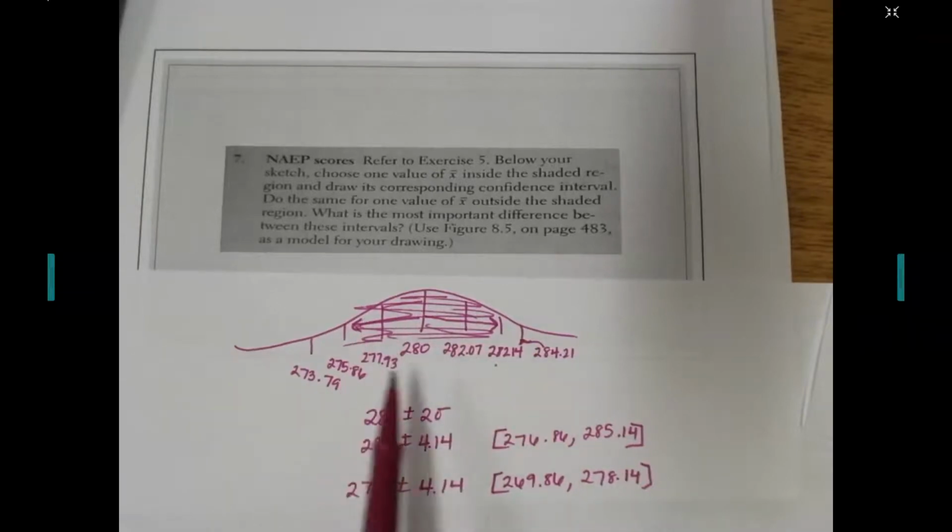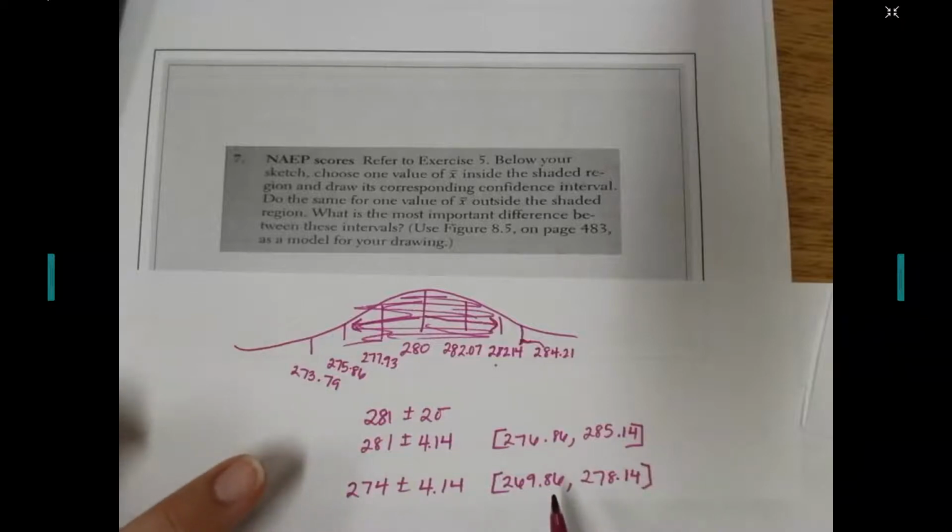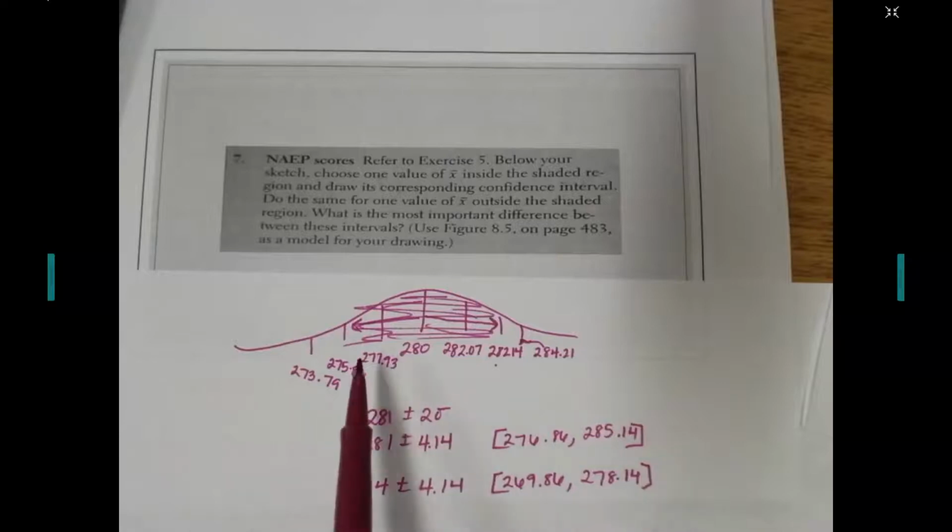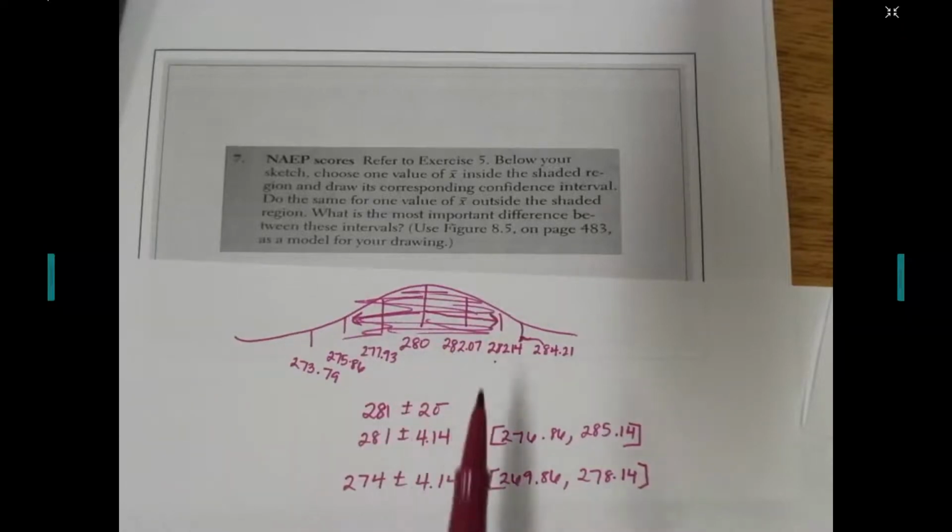from my sample is in this interval, in this range, it's going to result in an interval that captures the truth. If it falls outside this range, it's going to result in an interval that does not. That's where that 95% comes in. 95% of the samples are going to result in a point estimate that gives us an interval that captures the truth, and 5% of them will give us an interval that does not.